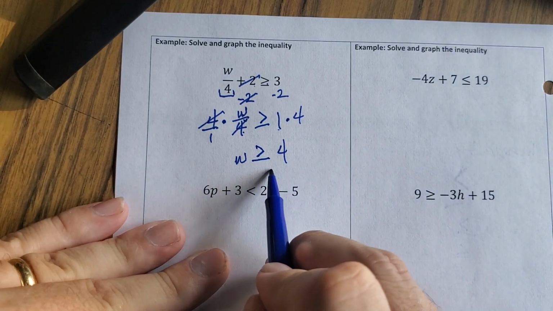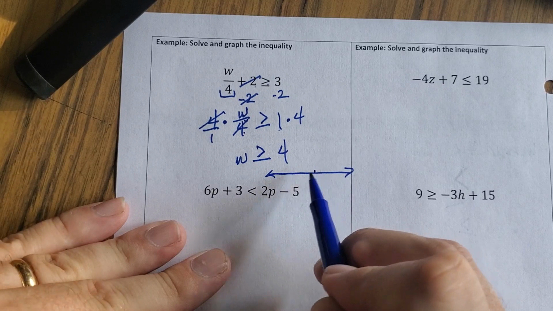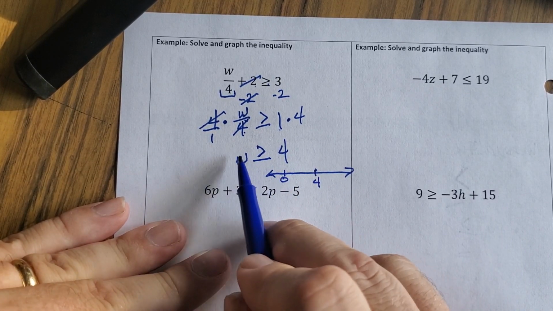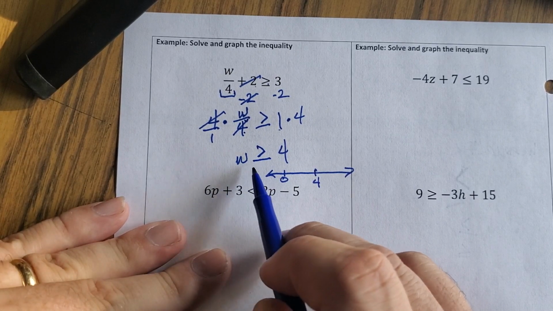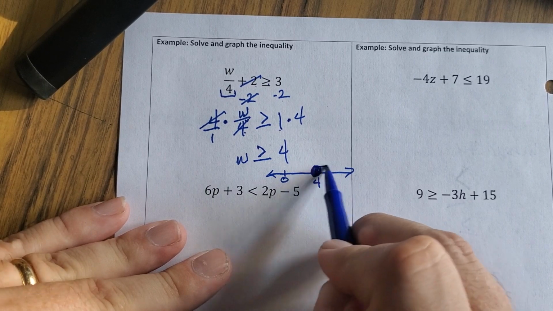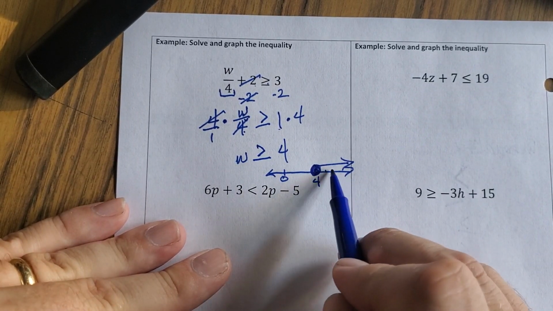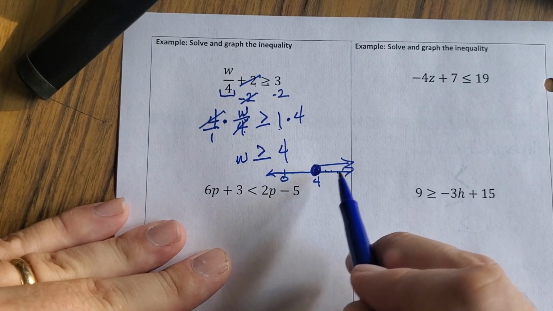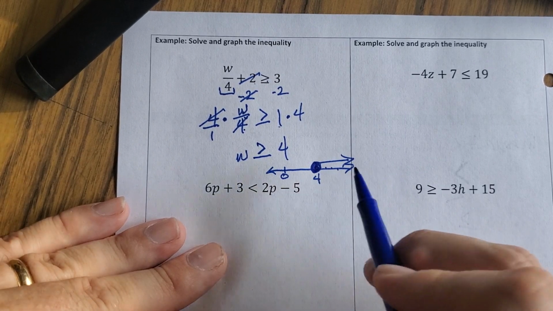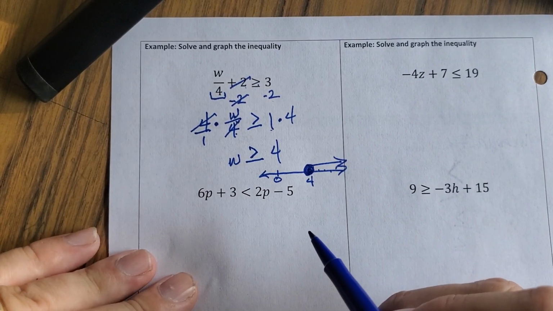Let's graph this thing. I'm going to write a 0 here. I'm going to make this a 4. And because the variable is written first, greater than or equal to, we're going to fill this in, and it shades the direction. That means all the solutions, 5 is a solution, 6 is a solution, 7 is a solution, 7.7 is a solution. Everything to the right of 4 or greater than 4 is a solution to this inequality.